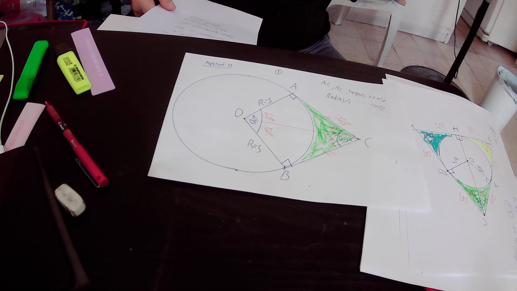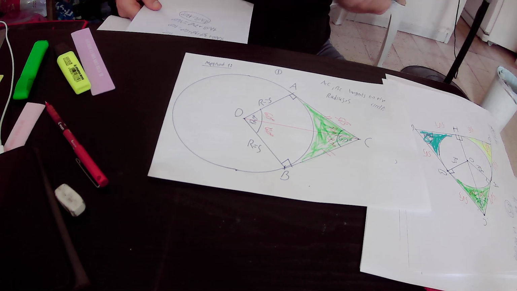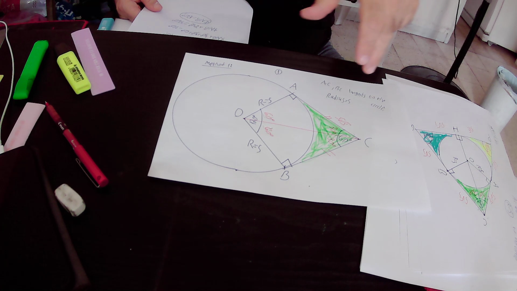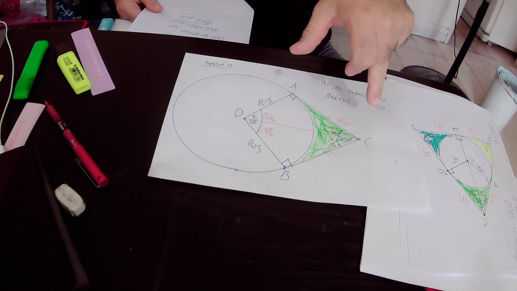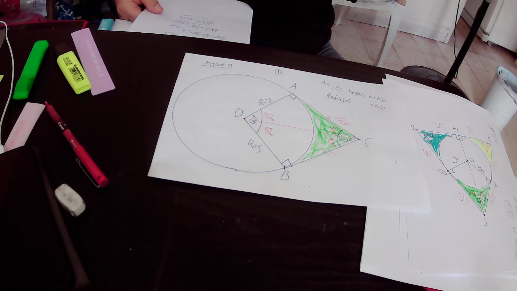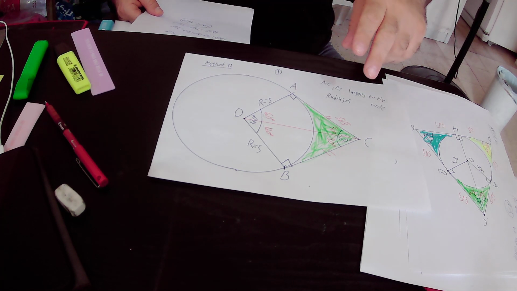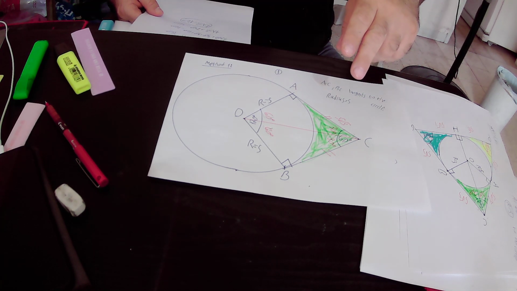And then we joined points O and C together by a straight line, and we know that the sum of the angles inside a quadrilateral equals 360 degrees.